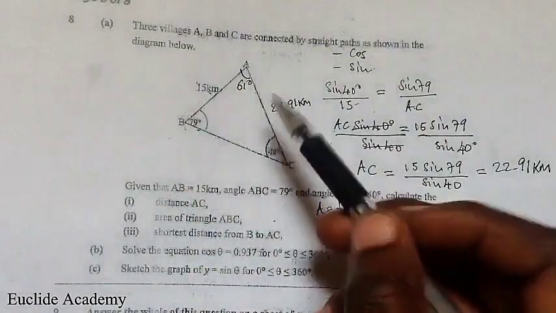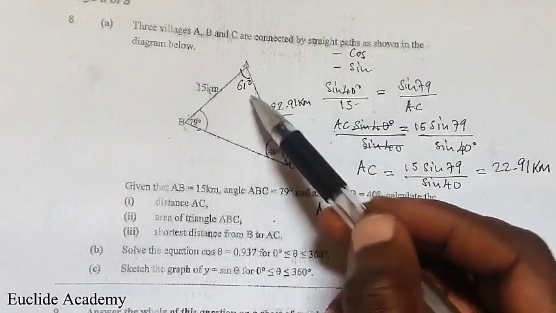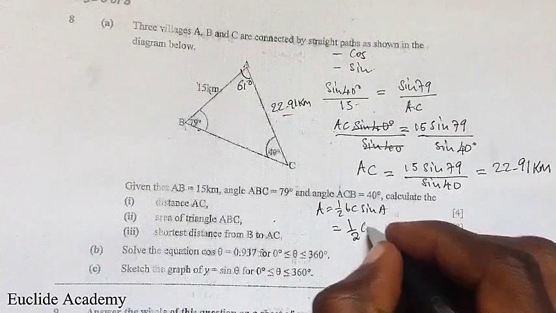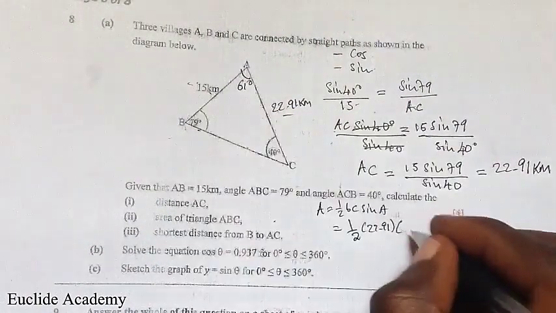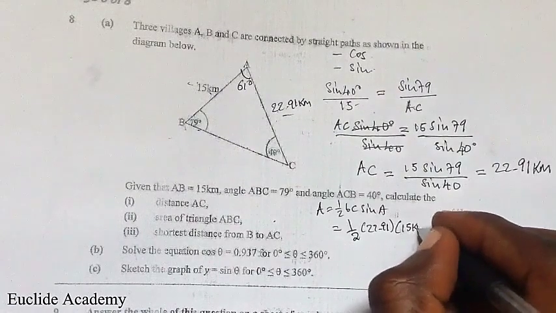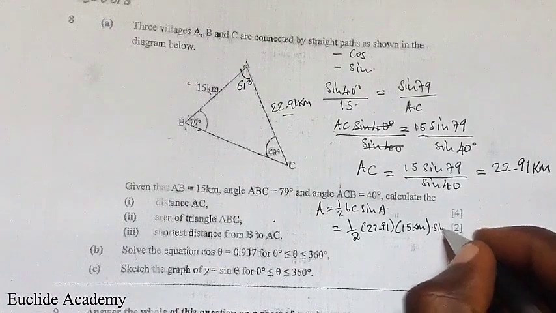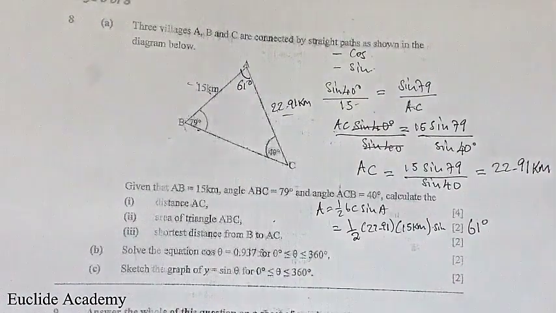So now that we have an angle and these two sides, we can find the area. So area equals half times 22.91 times 15 kilometers times sine of this angle here, which is 61 degrees.